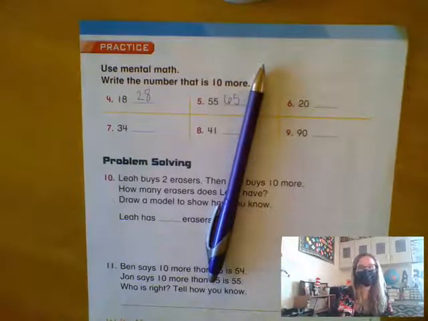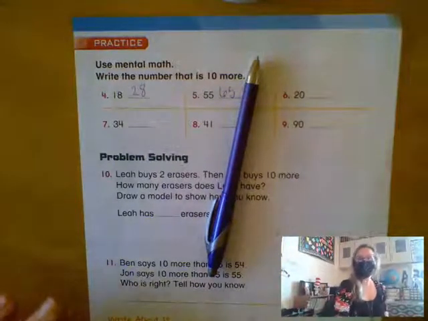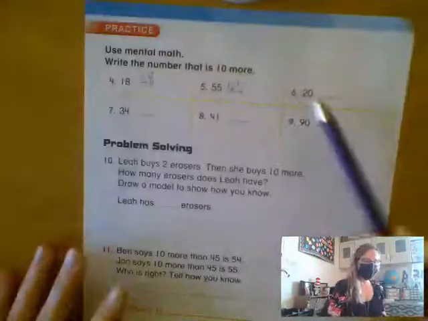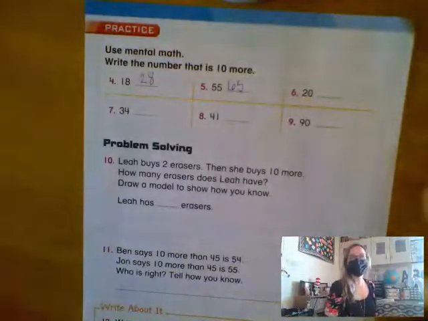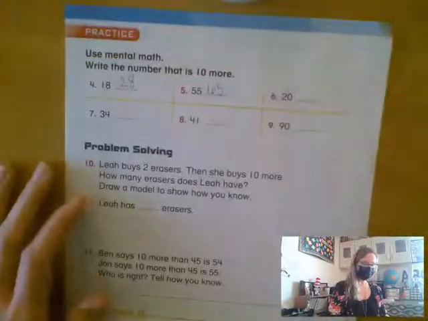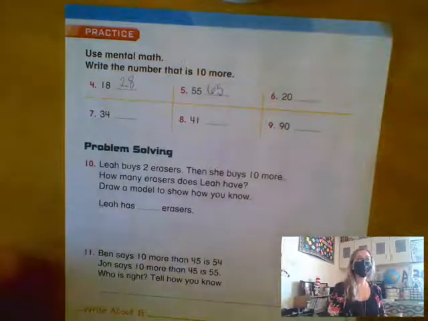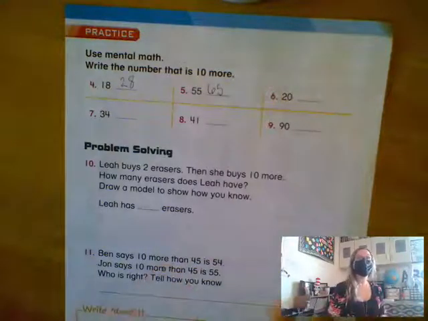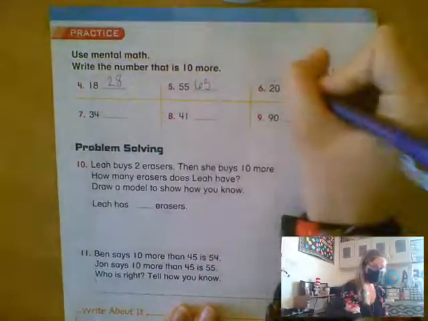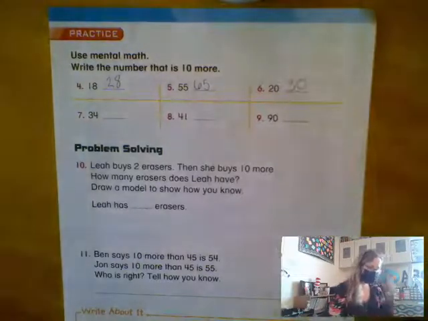Let's look at number 6. Connor, 20 is how many 10s and how many ones? 2 10s and 0 ones. So if I add another 10, what would the number be? 30. You got it. 3 10s and 0 ones.